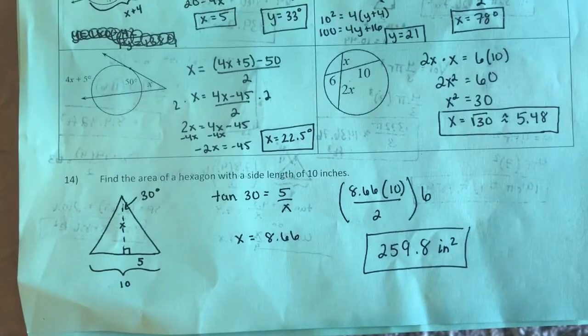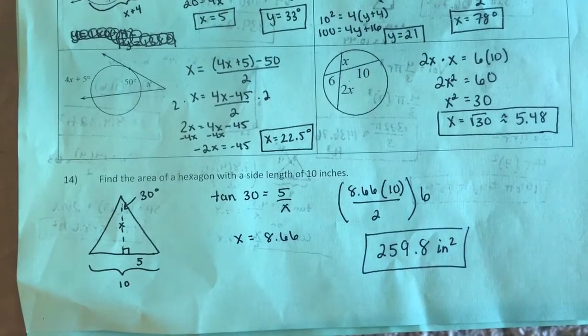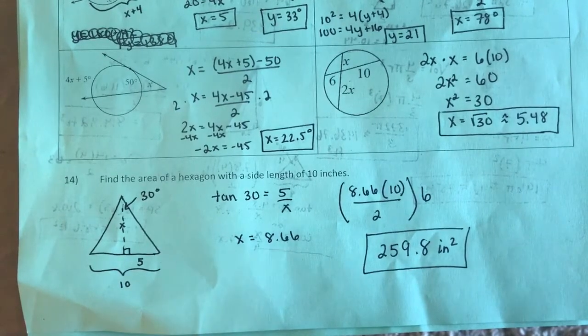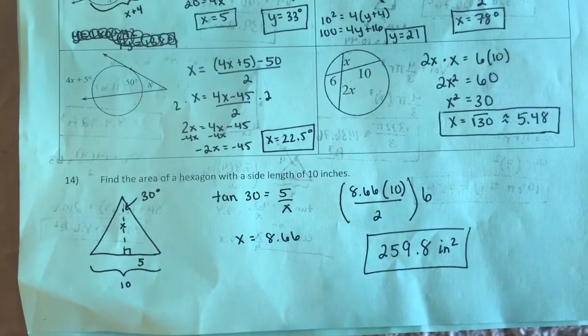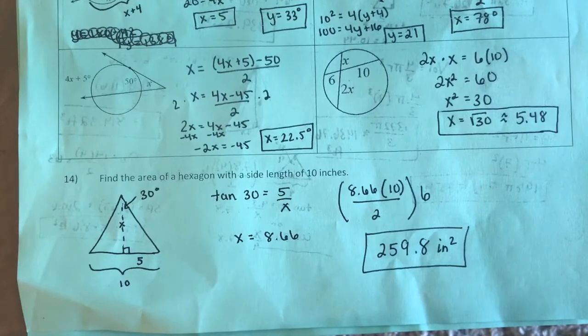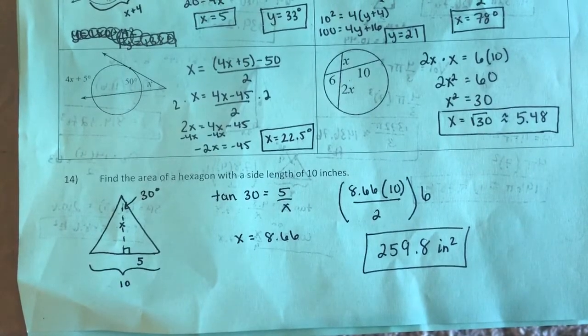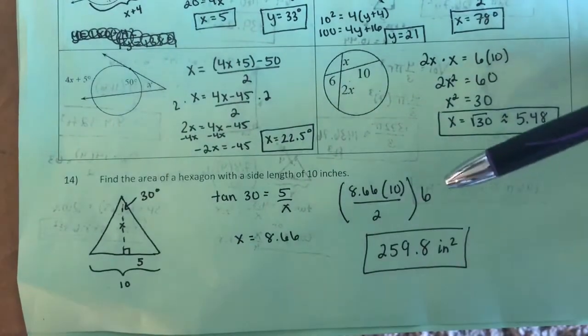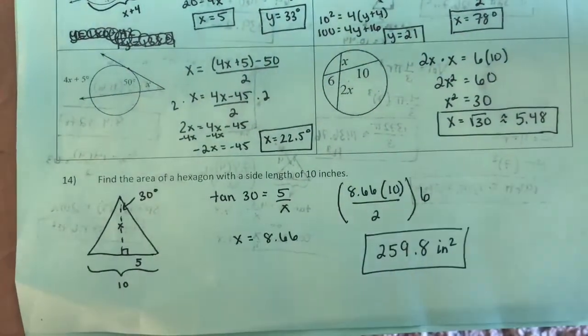So by taking the tangent of your angle, solving for x, solving for that height, and then, of course, remembering to, I see so many people stop after finding the height of the triangle. Keep going, find the area of the triangle by doing base times height divided by 2, multiply by how many you have, and you'll get your final area.